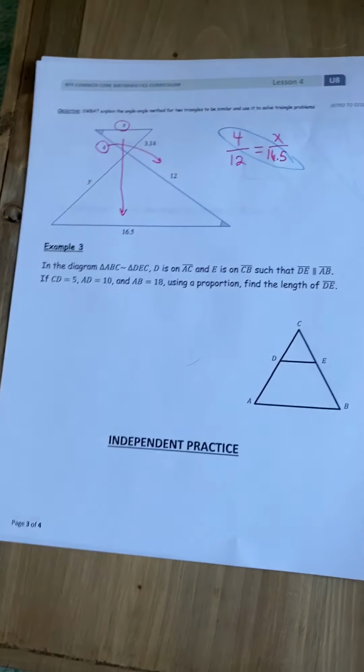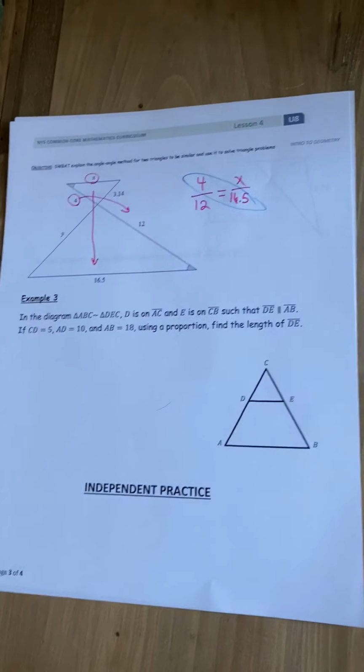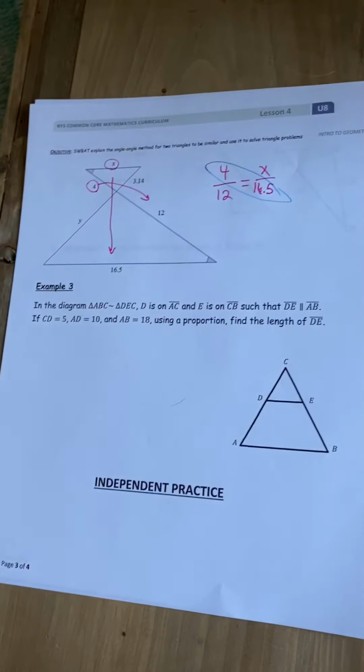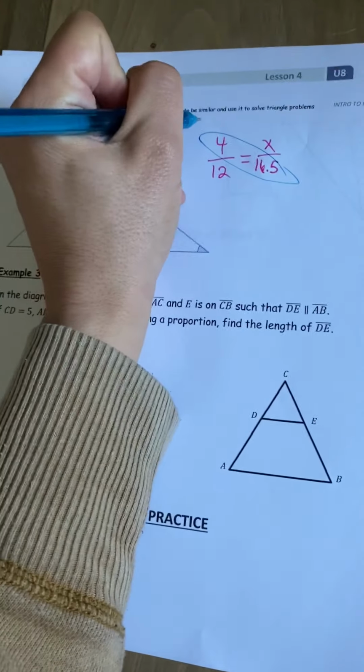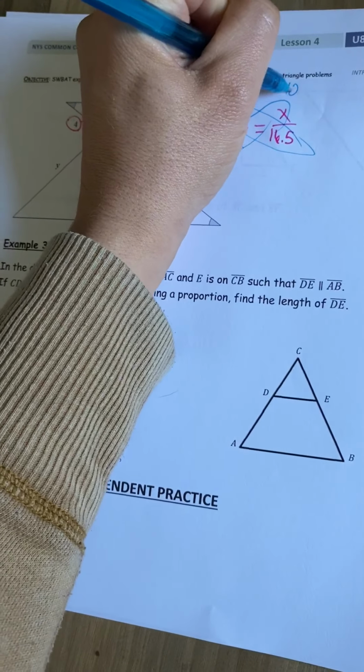Okay, so I'm just going to type it in, 16.5 times 4. I'm getting 66 up here, and I'm getting 12x over here.